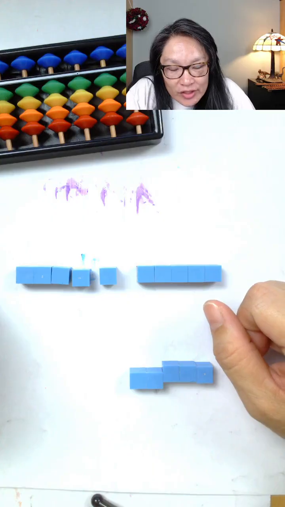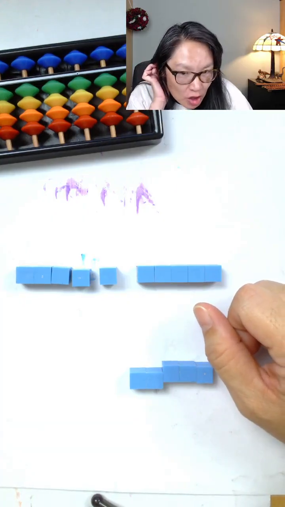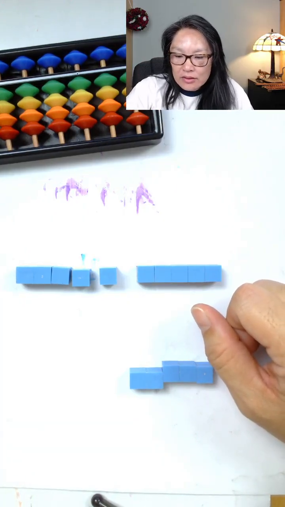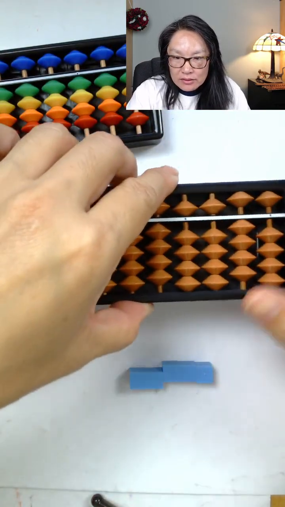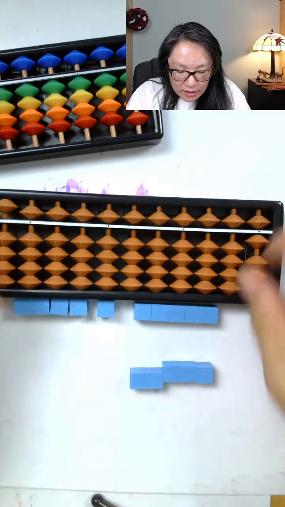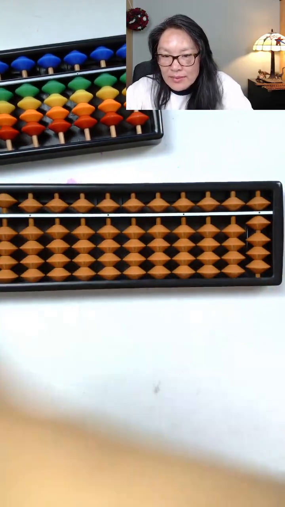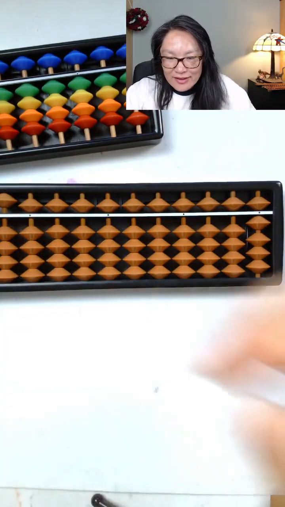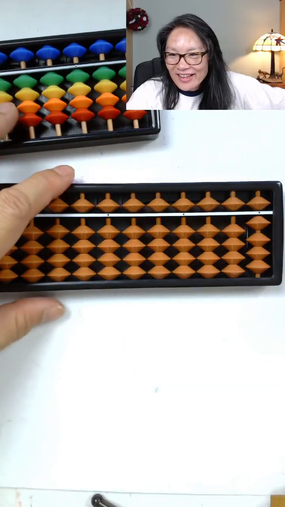Oh, interesting. So you have 10 columns, right? So instead of a 13 column, you have 10 columns. That does 100. Oh, okay. Does that make sense? Abby.